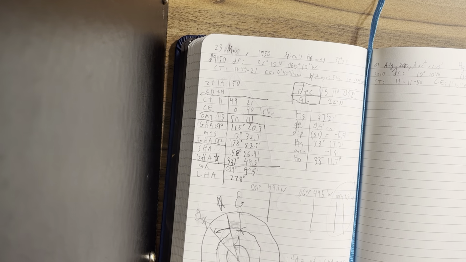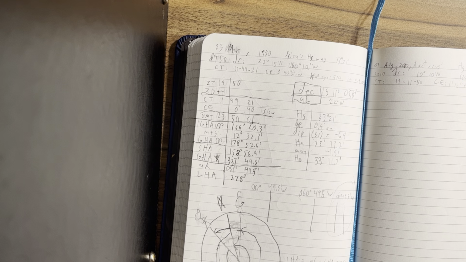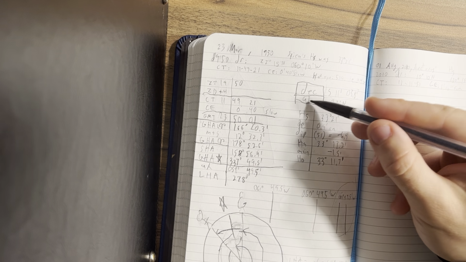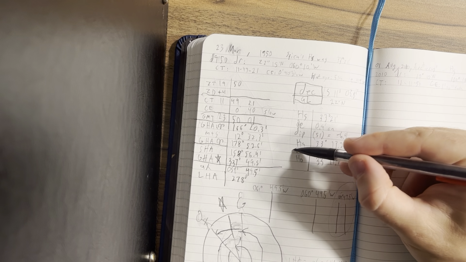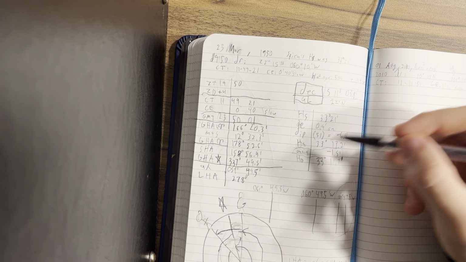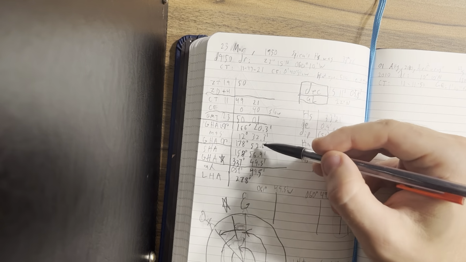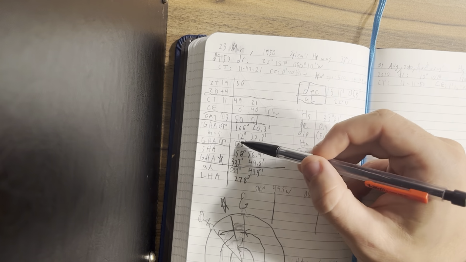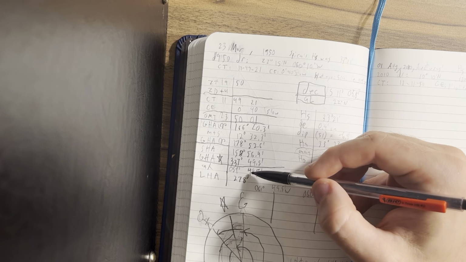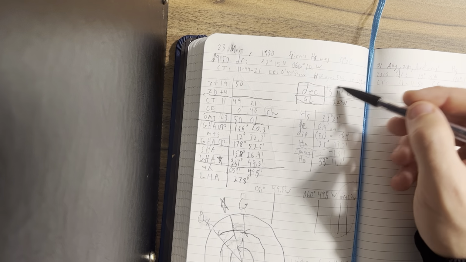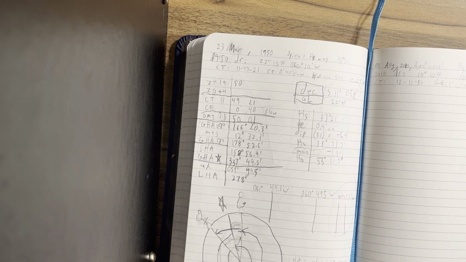I blew through that really quickly because it's not that hard, but even still, all you need to remember is that this main body correction you take from a different column, and it's the column labeled for stars. For GHA, just include SHA. For declination, also simpler. You just grab what the declination says.